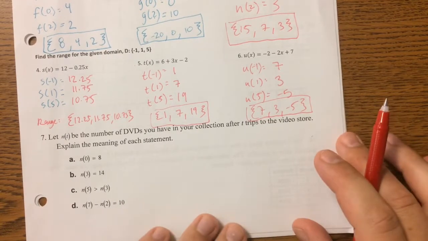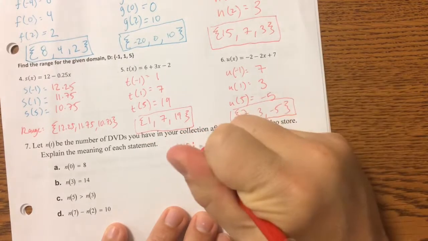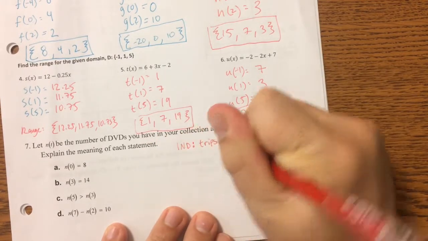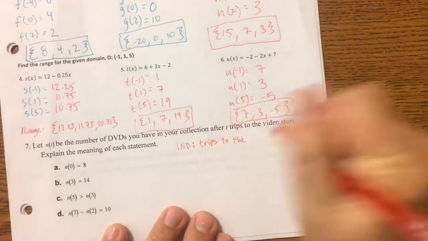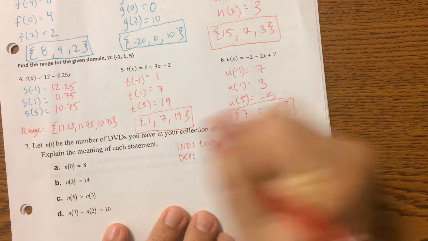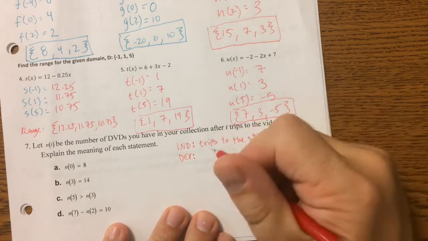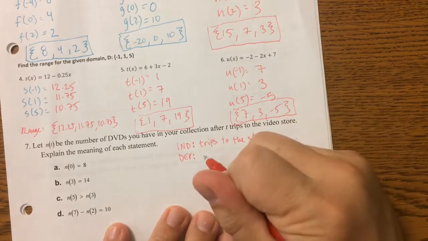Yeah, trips to the store. I'm going to make a little note here that the independent variable is trips to the store. And the dependent variable is what? Yeah, the number of DVDs you have in your collection.